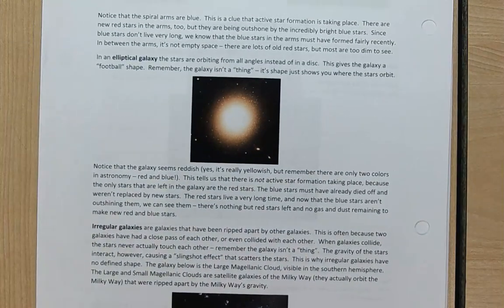As opposed to elliptical galaxies, right? They're very different from spiral galaxies. Elliptical galaxies are just big balls of stars. No disk, very little dust. Just a big ball of stars all orbiting around each other.